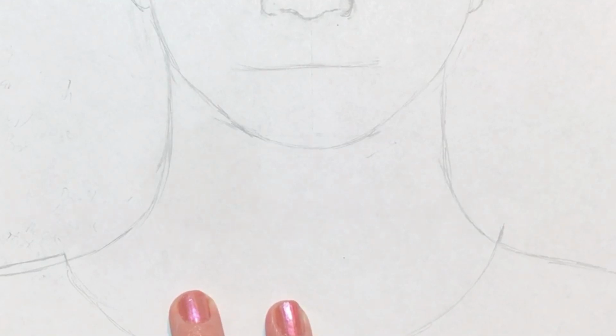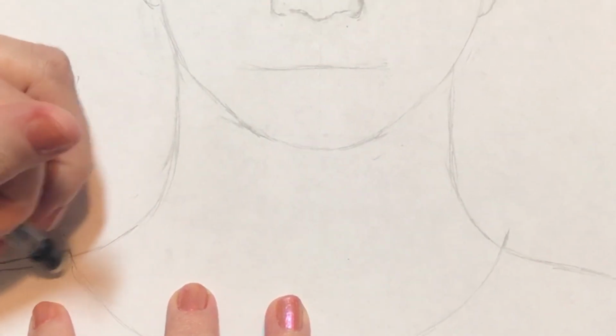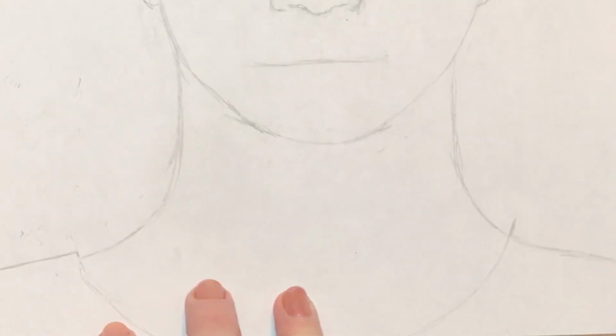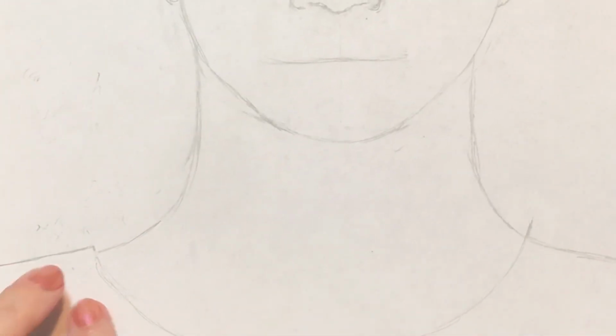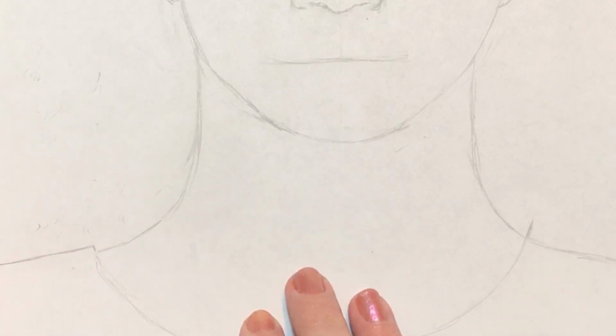Well, this looks awkward because the original shoulder, which is now covered up with the shirt, is still there. All I have to do is erase out the shoulder. So now it looks like there is a shirt on top of the shoulder, which is covering the old shoulder, which is why you have to erase that old line out.